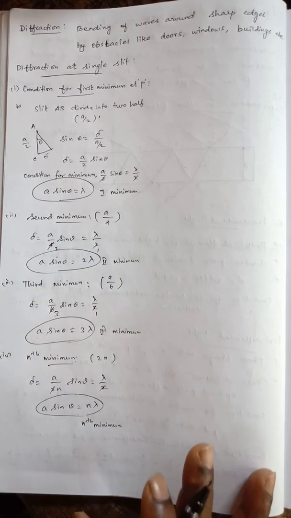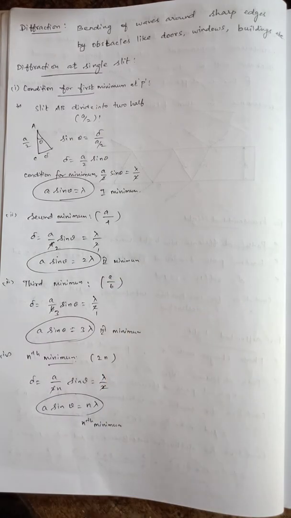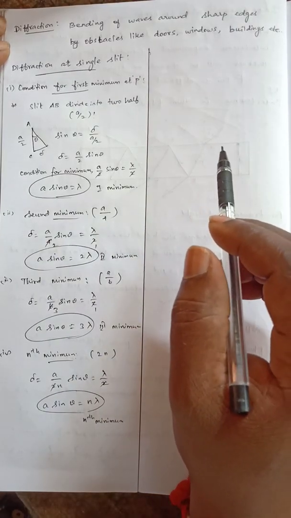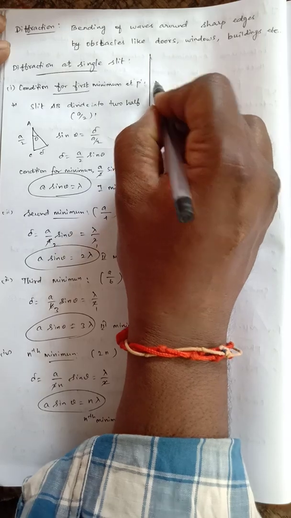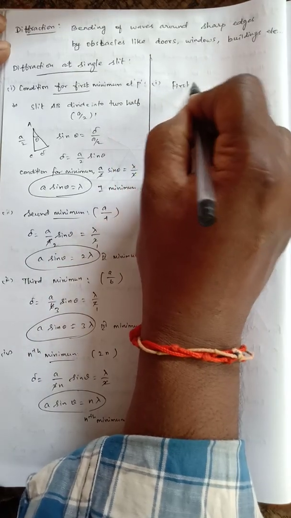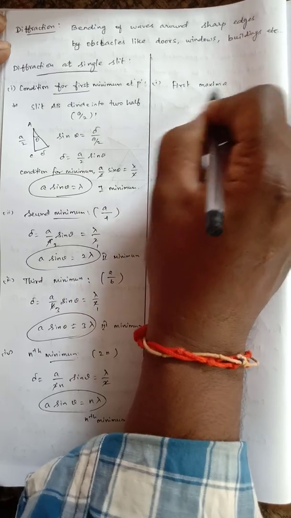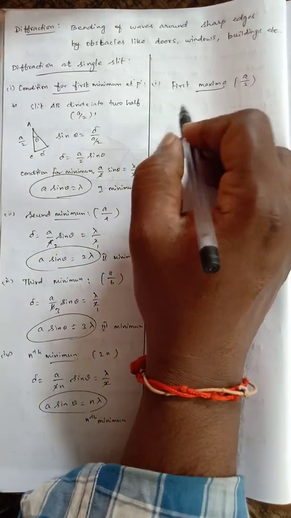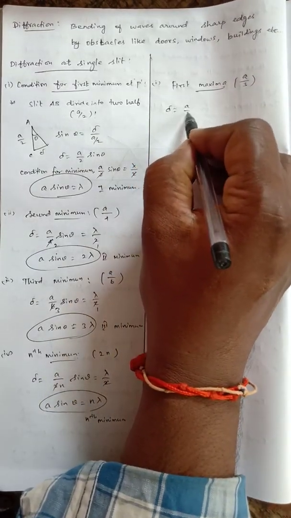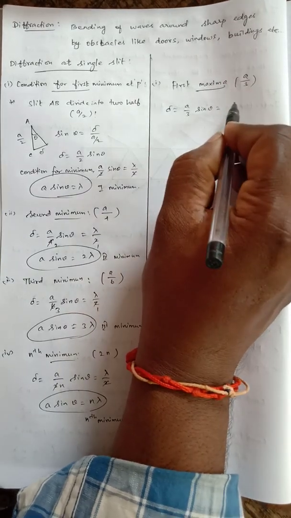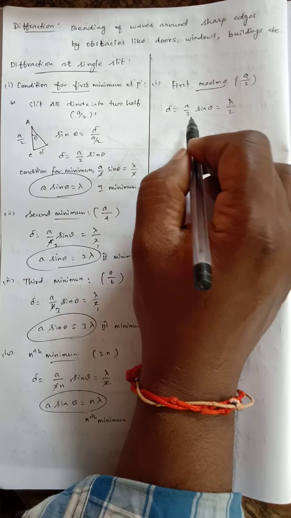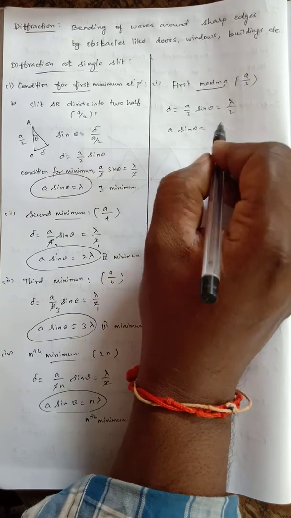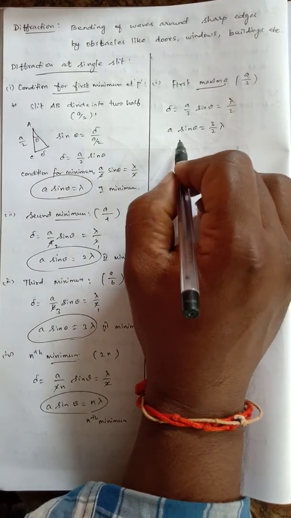This is the way you find the conditions for the minimums on the screen. Similarly, we can find the condition for the maximum also. For the first maximum, we have to continue with an odd number of parts of the slit, so I write A by 3. The path difference del equals A by 3 into sin theta is equal to lambda by 2. So 3 comes to the other side, so A sin theta is equal to 3 by 2 into lambda.